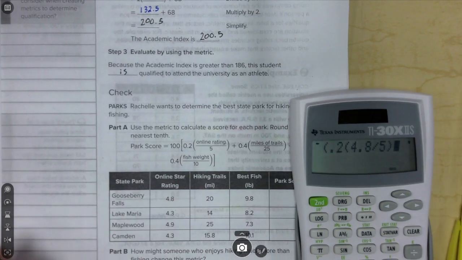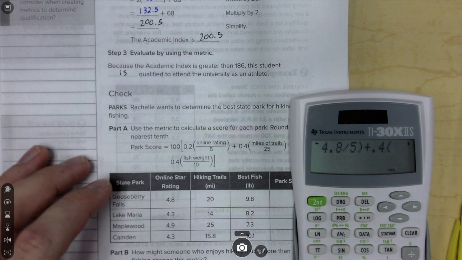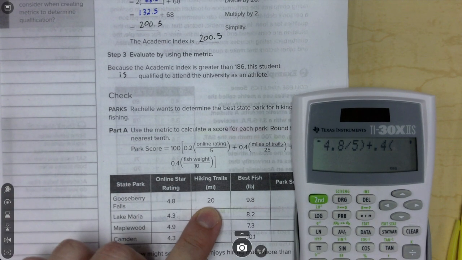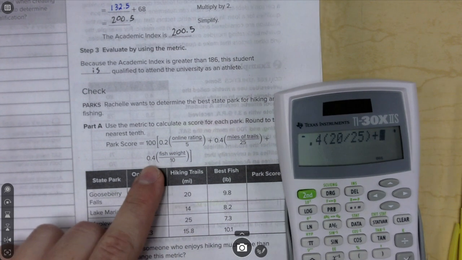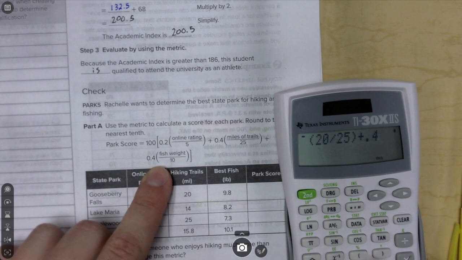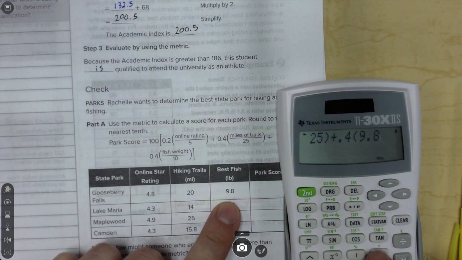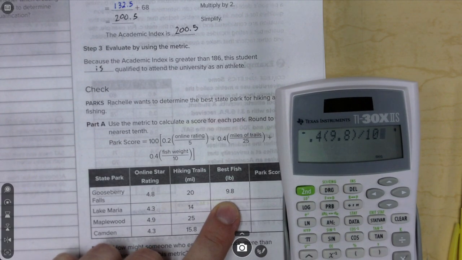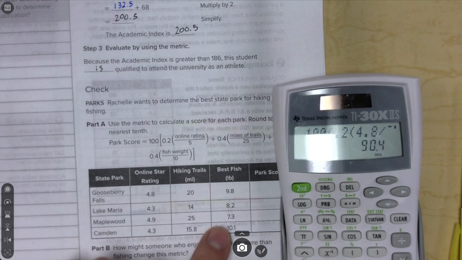We hit plus 0.4 parenthesis. Next one is miles. So that's 20 divided by 25 plus 0.4 parenthesis 9.8 divided by 10 and end parenthesis. That gives us a 90.4.